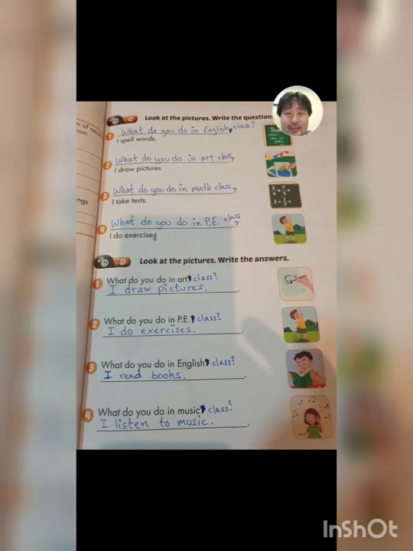Do exercises, same as words, books, pictures, tests, all in plural form. Okay, number 2, spell words. Number 3, read a book. So there's no S on books because it's one book. Read a book. Listen to music. Draw pictures. Take tests. Okay, and now we go to the next page.